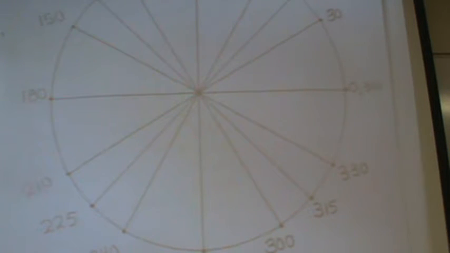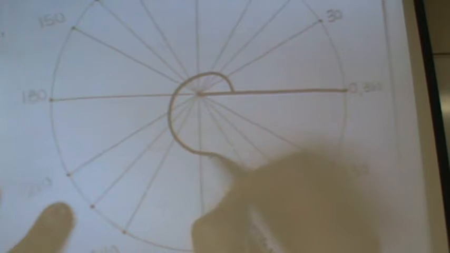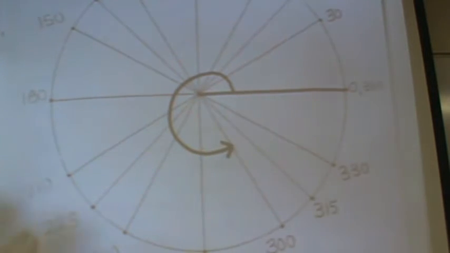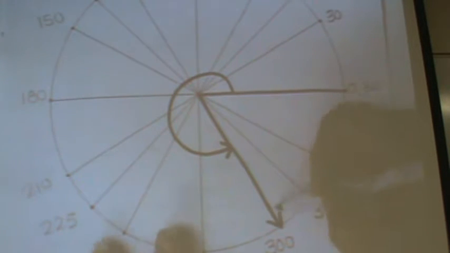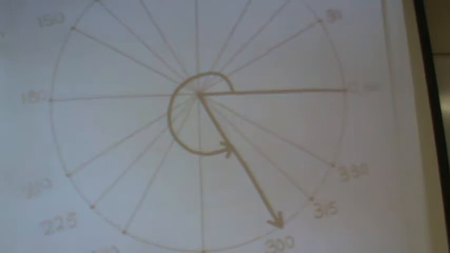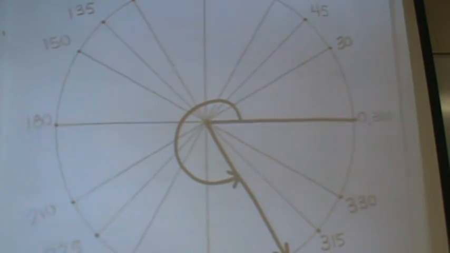Okay, so I'm gonna draw the circle. I'm gonna draw the angle, I should say. So here's 300 degrees, right here, correct? Whenever you are going to evaluate an angle and you go past 90 degrees, you're in trouble.